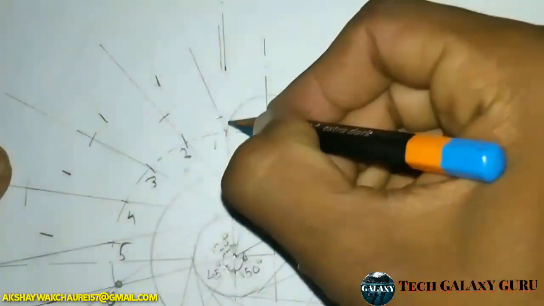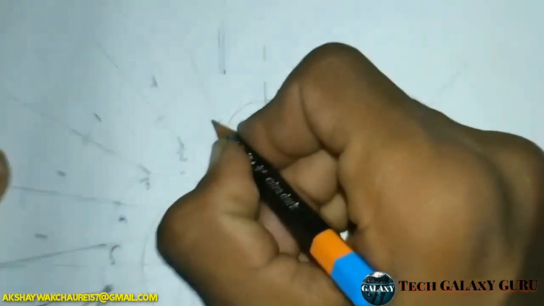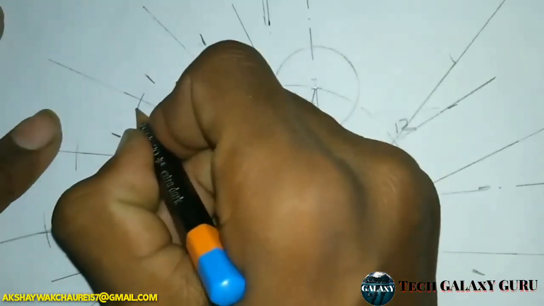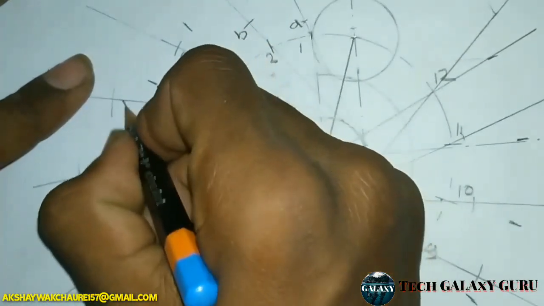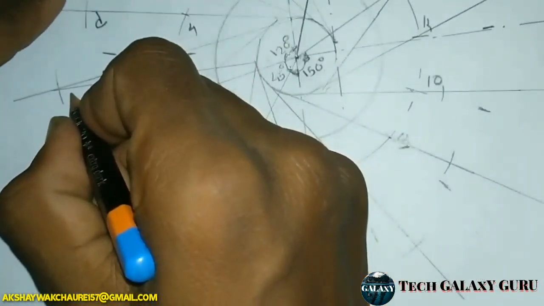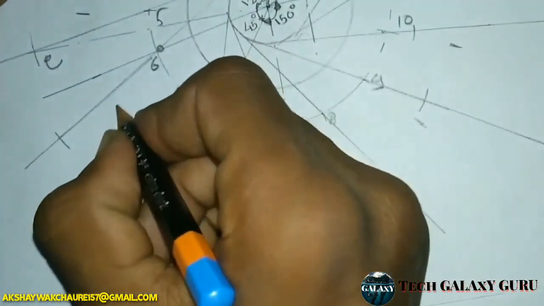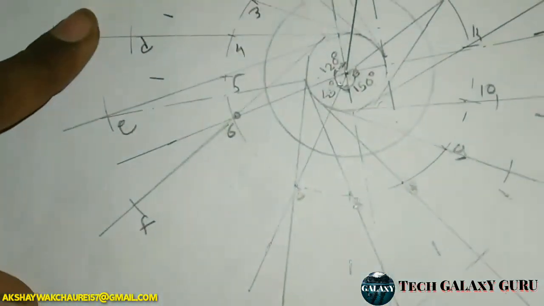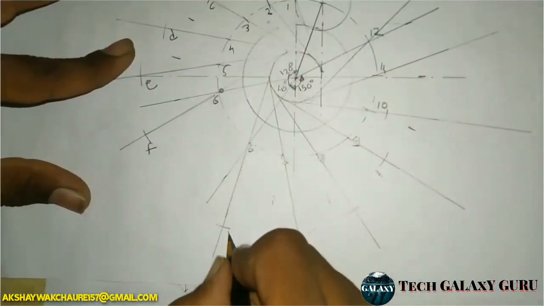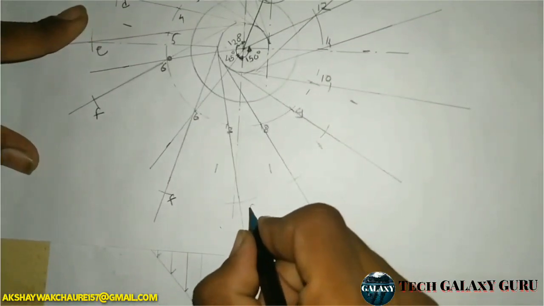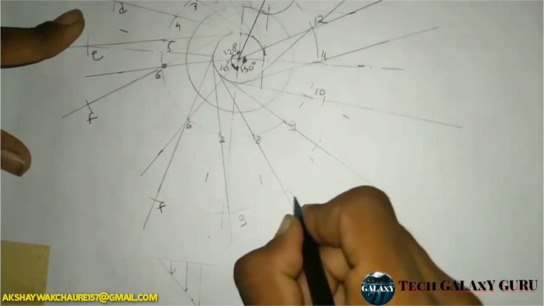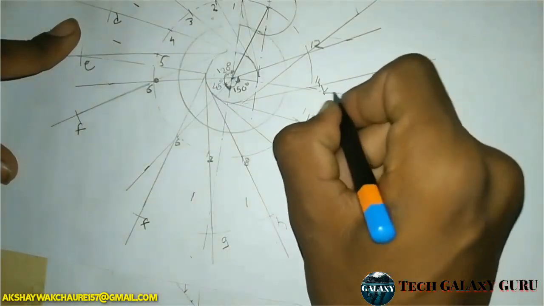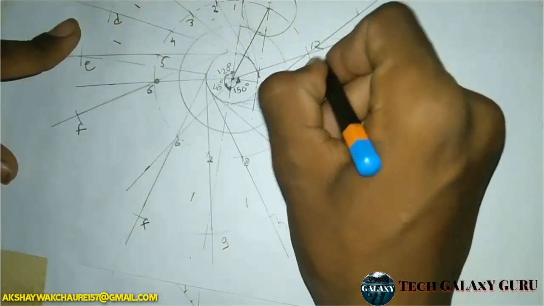Firstly, from this 1 to this distance, this is A, B, C, D, E, and this is F. Then again this is F, G, H, I, J, K, and this is point L.